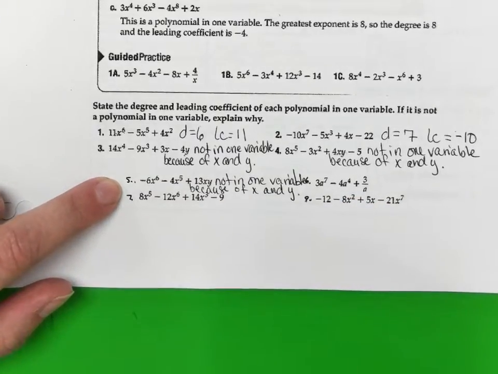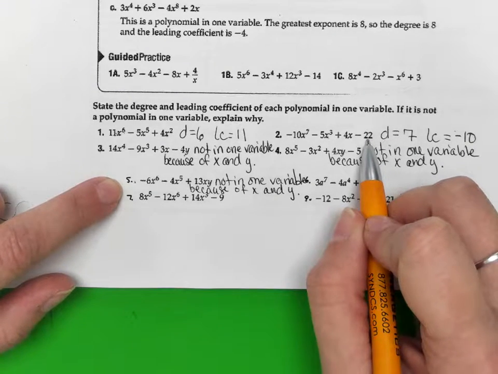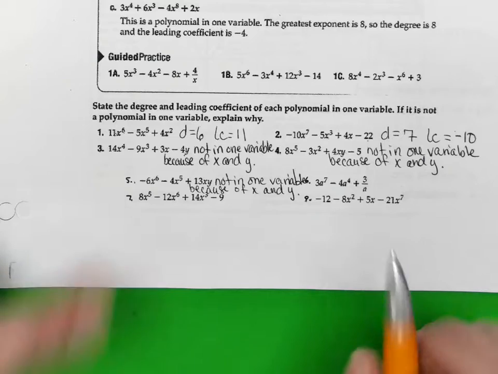Does it matter if you have one that doesn't have a variable? If you have a constant? Yeah, that's okay. Like number 2 had a constant right here, negative 22. Oh. All right, what about number 6?